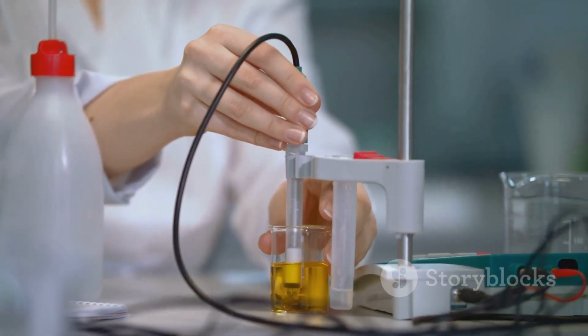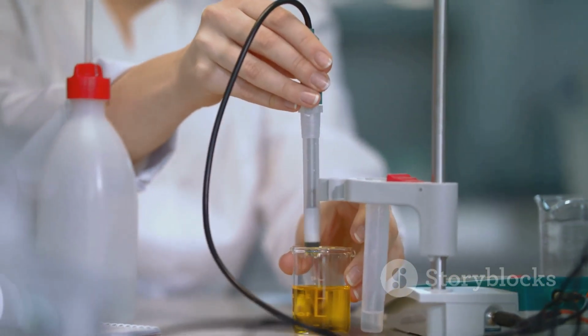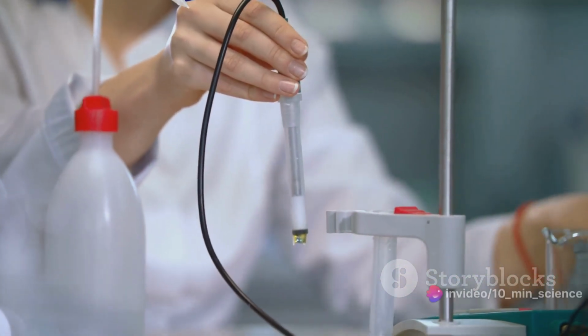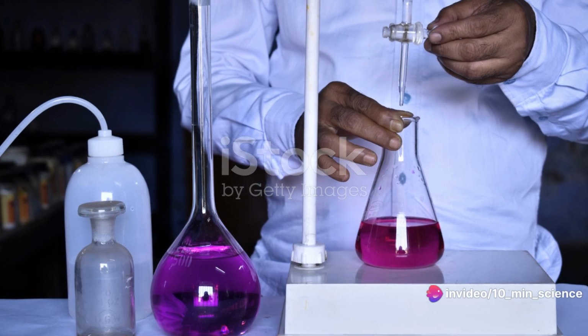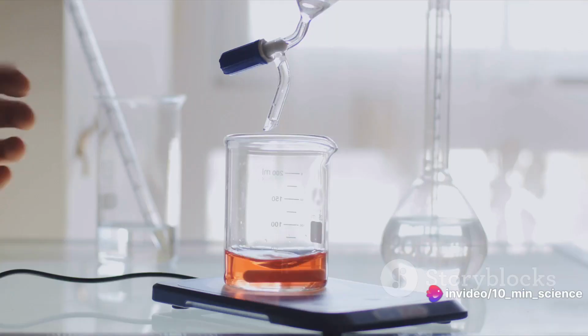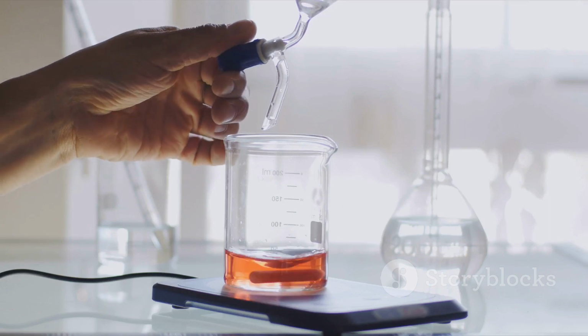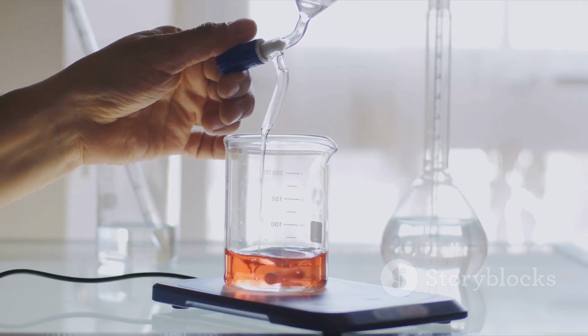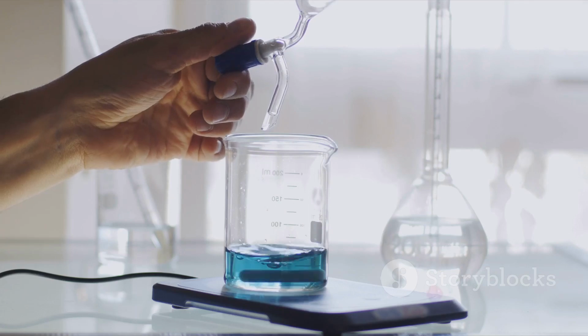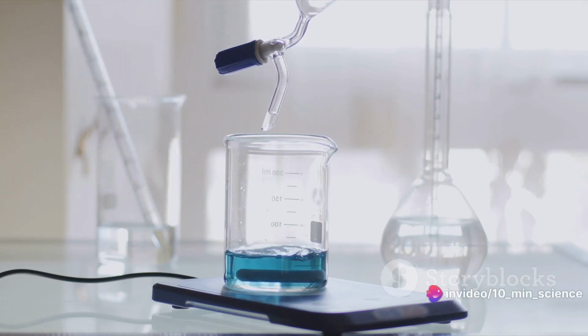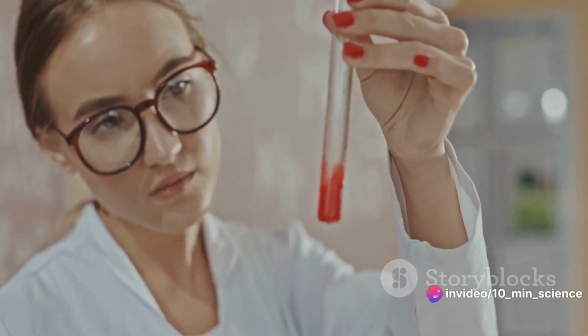Why is this important, you ask? Well, it's because conductivity can reveal a lot about the presence and concentration of ions in a solution. In conductometric titrations, we gradually add a solution of known concentration to a solution of unknown concentration. As the reaction proceeds, the conductivity changes, creating a unique profile that can be used to determine the endpoint of the titration.